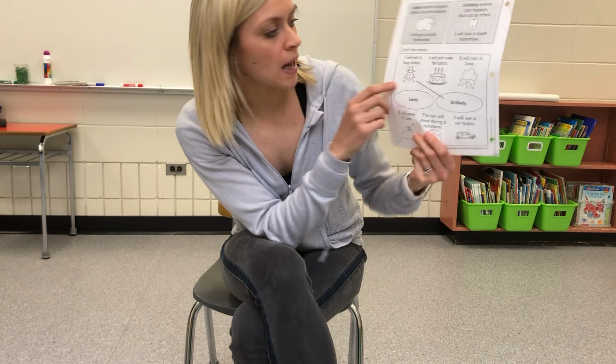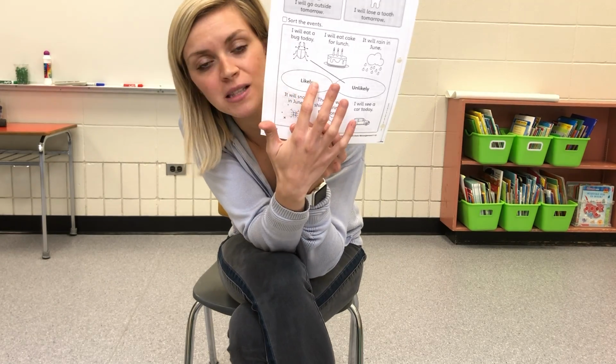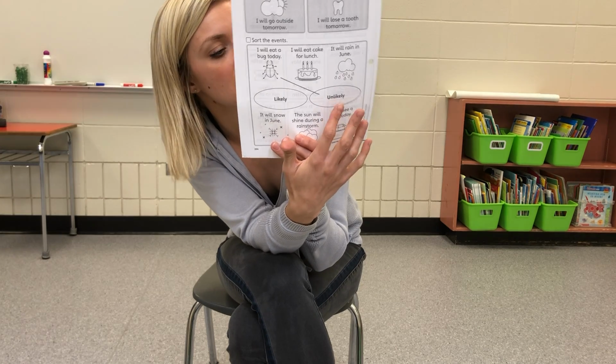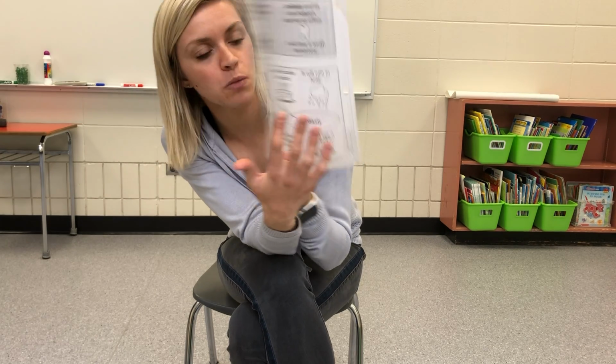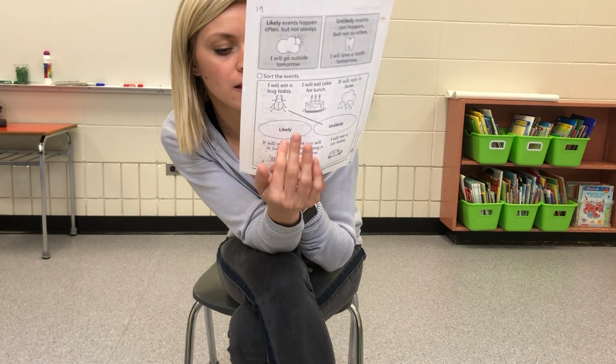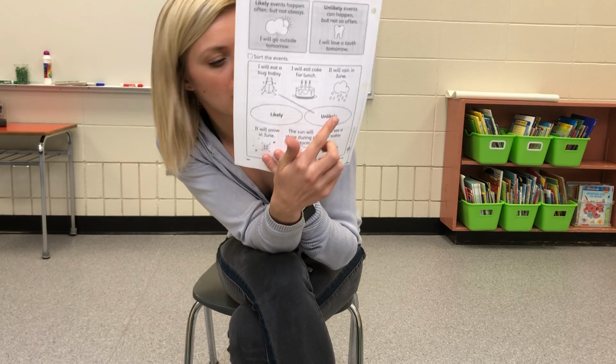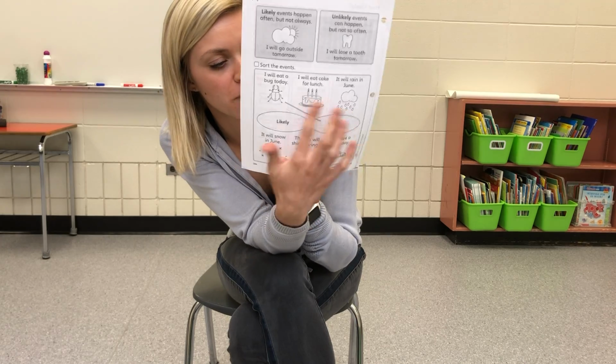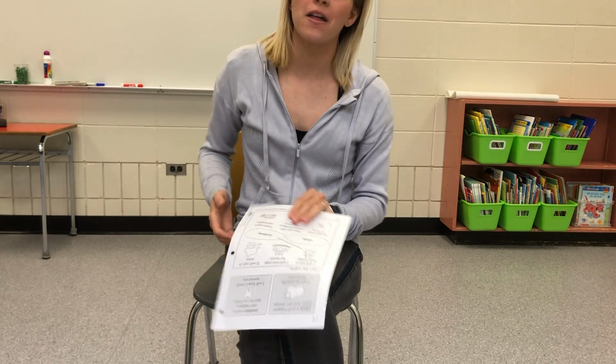So let's do one together. It says, I will eat a bug today. Is it likely you're gonna eat a bug today or unlikely? I would say unlikely. What about this one? I will eat cake for lunch. Is it likely you're gonna eat cake for lunch or unlikely? I'd say it's unlikely. So finish off those, and that is your math sheet for today.